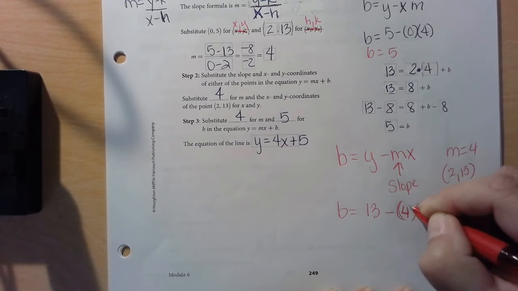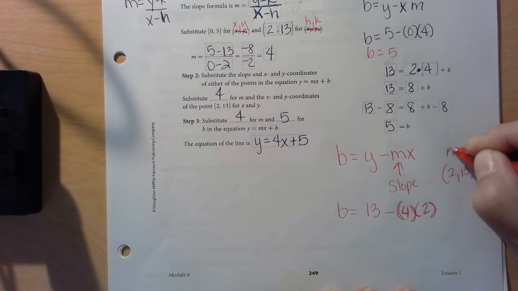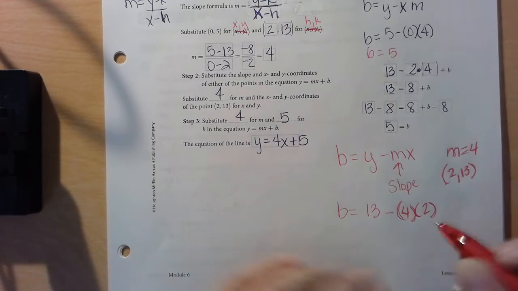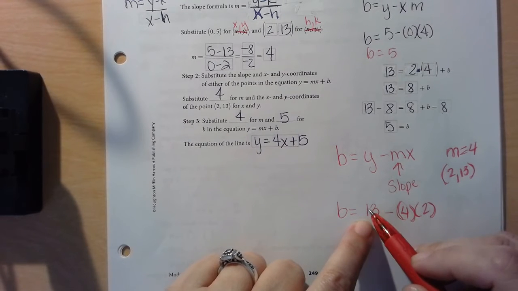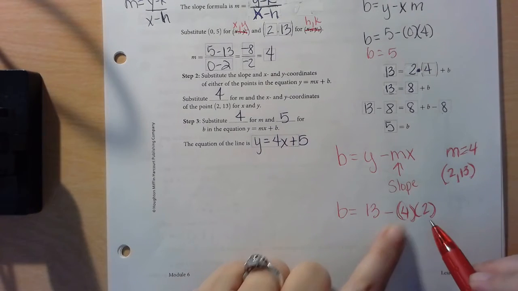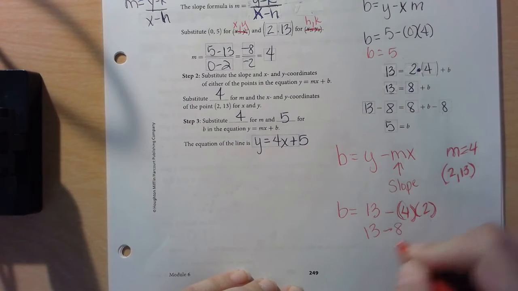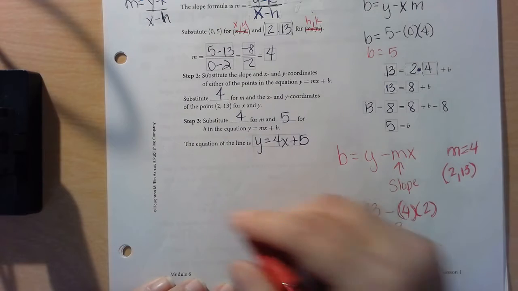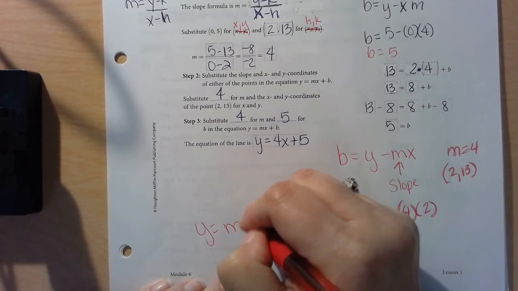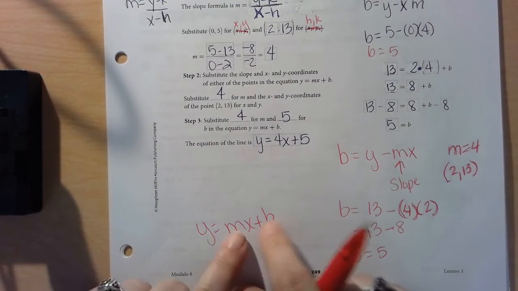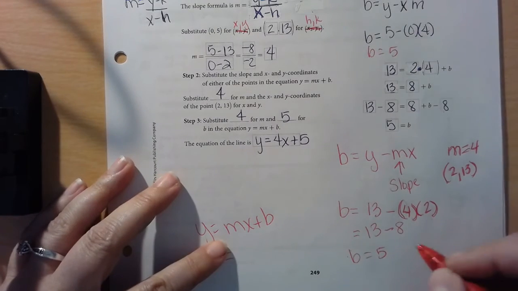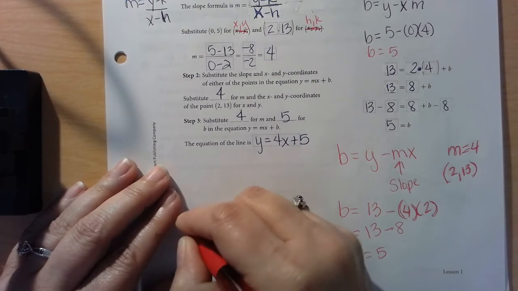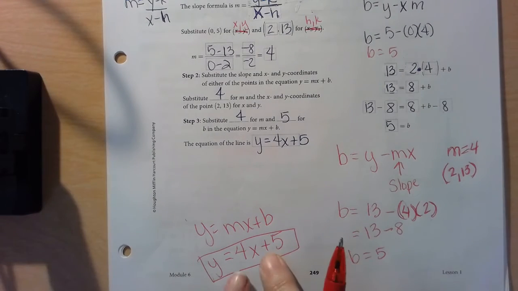Okay, so if we already know our m is 4, and we have a point in either one of the points of (2, 13), we can plug those numbers in. y is 13 minus 4 times 2, so 13 minus 8, and that tells us our b was 5. Then we plug those 2 pieces of information into y equals mx plus b. Now we don't need our x and y, now we need our m and b. So m is 4 and b is 5. So the line we're finding, the answer we're looking for is that equation.